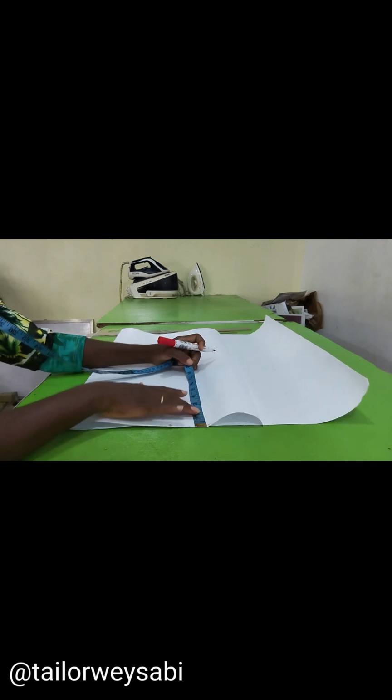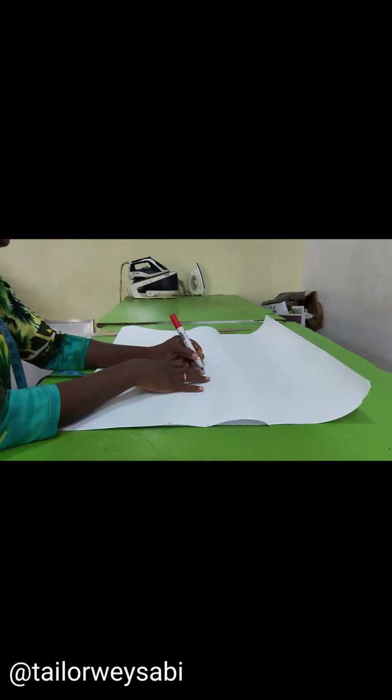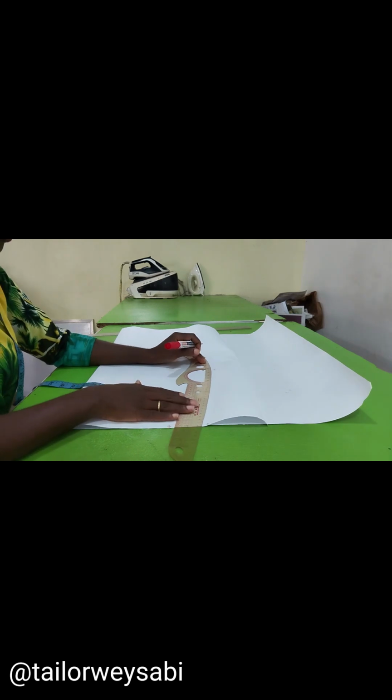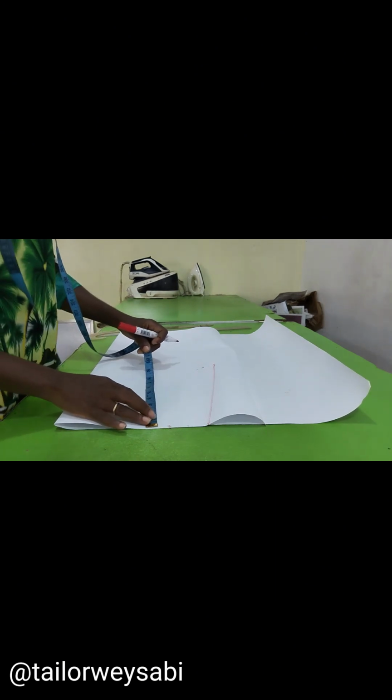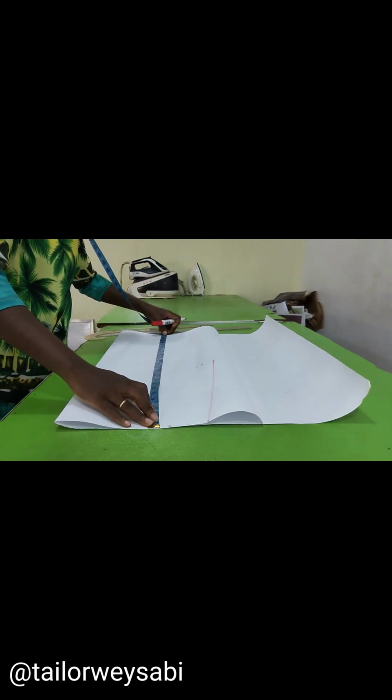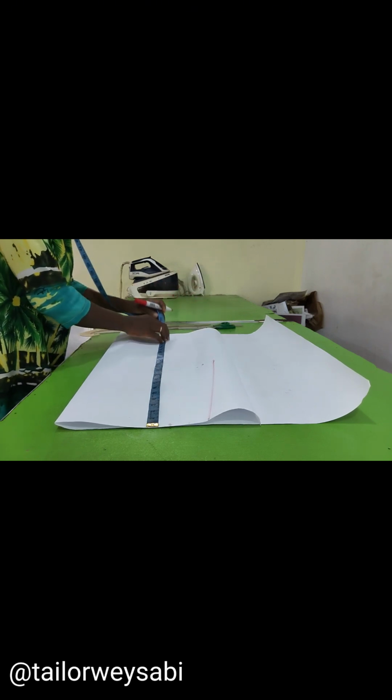So from half length, I come down 10 inches. Hip 40, that one at 10 inches. When you divide that into 4, 1 is sewing allowance. Then I'll use my hip curve to connect the hip to the waist like that. Okay, now the skirt length is 24 inches. So from half length, I measure 24. Now the end of my paper is 24.